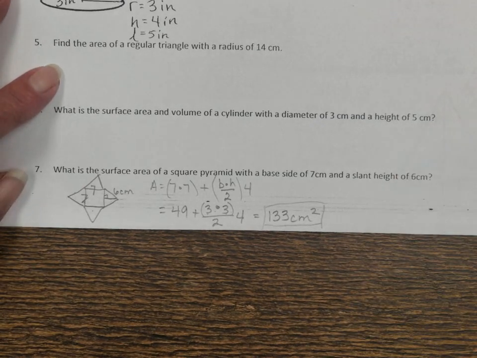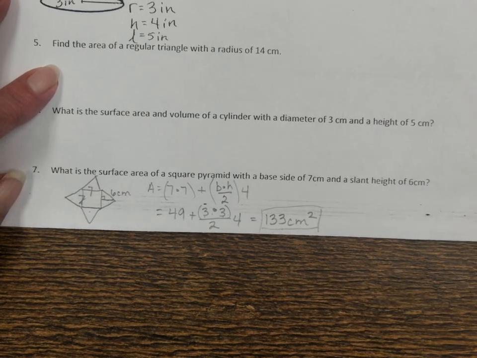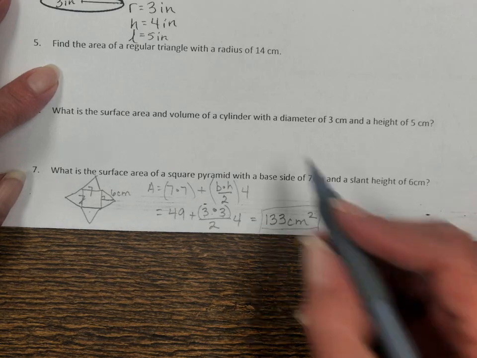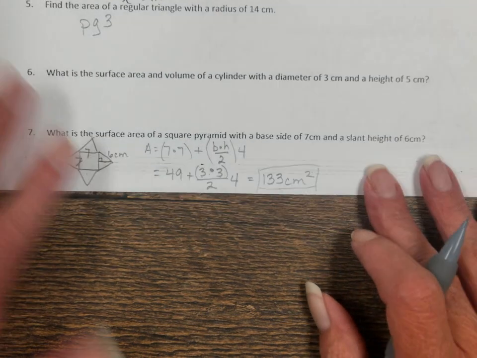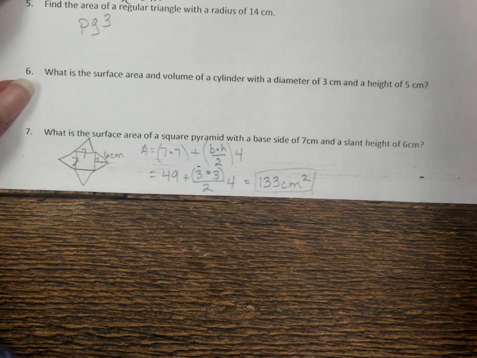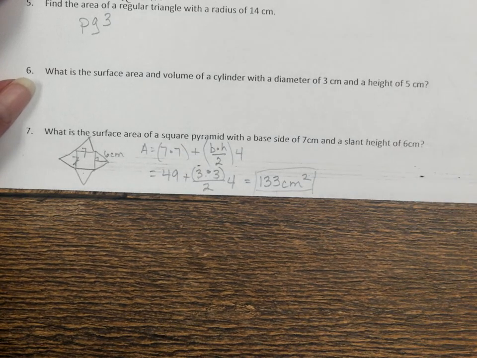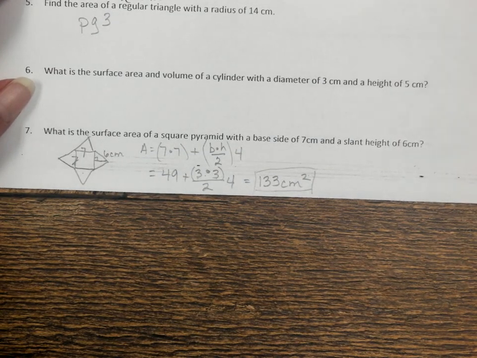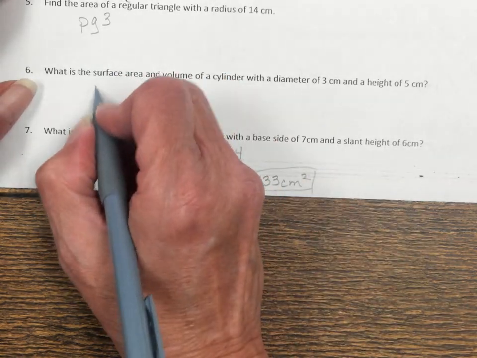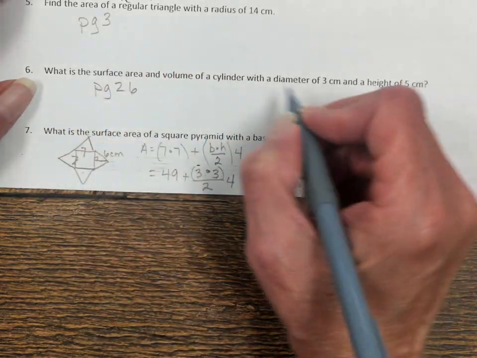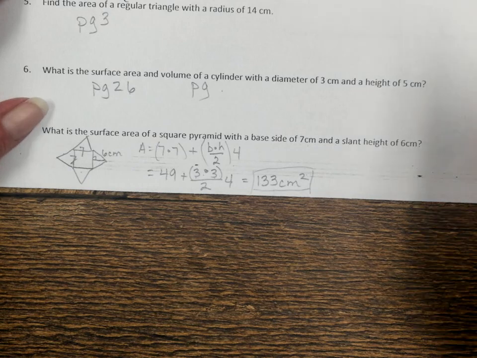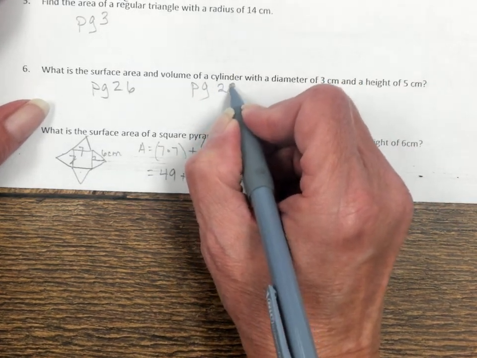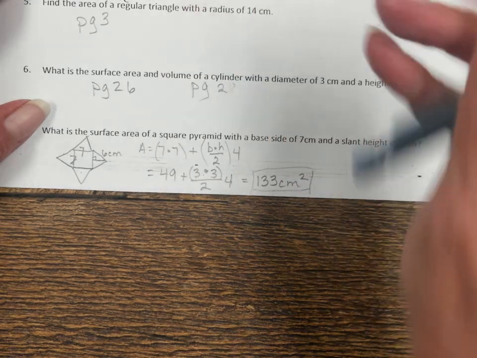Now then, this area of a regular polygon, in this case a triangle, I found starting on page 3. The surface area of a cylinder, I found at the end, page 26. And I found the volume of a cylinder on page 28. Okay.